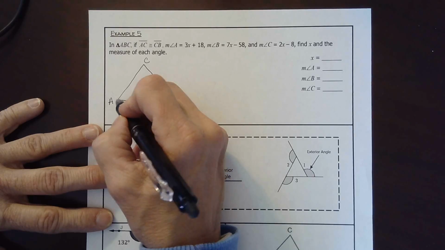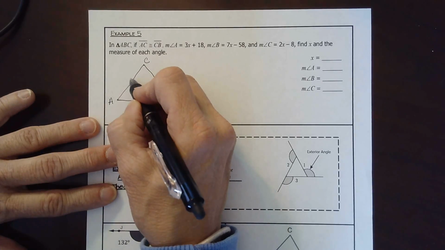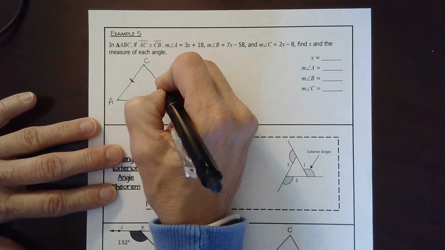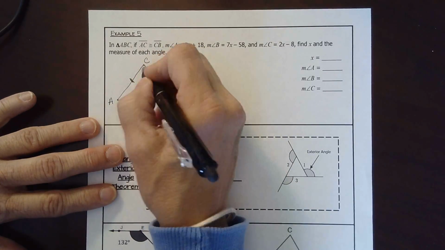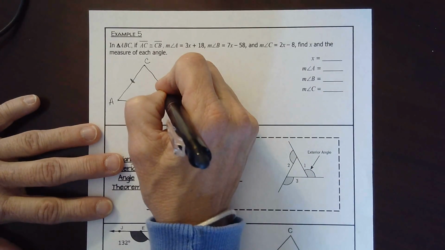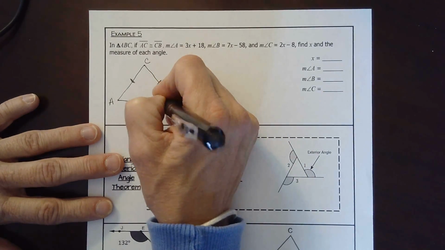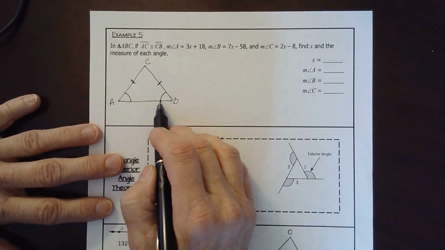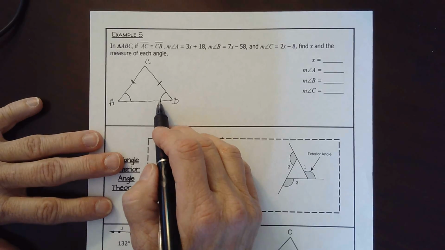We know that AC is congruent to CB. So I know that these two sides are congruent, and we know then that the angles opposite those sides are also congruent. So angle A and angle B are going to have the same measure.